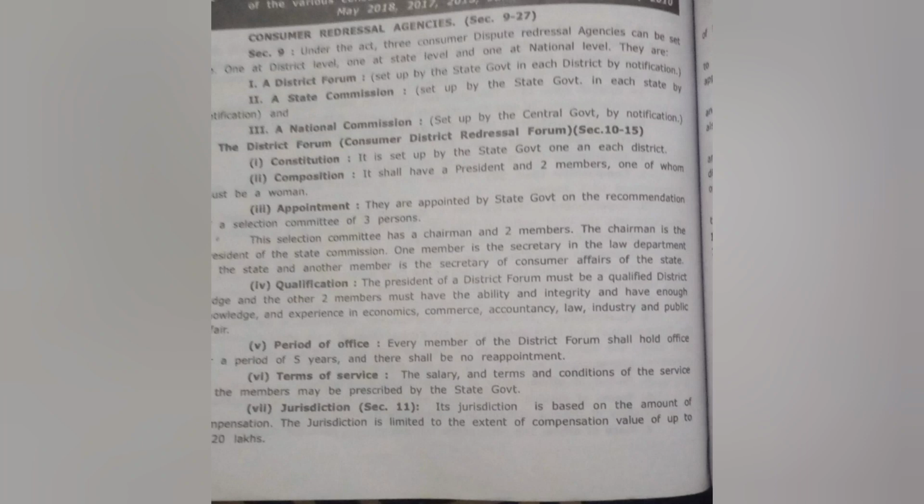Now, what will be the qualification? The president of the district forum must be a qualified district judge, and the other two members must have ability and integrity and enough knowledge and experience in economics, commerce, accountancy, law, industry, and public law.